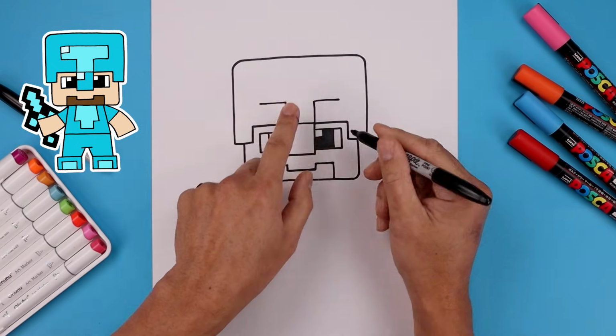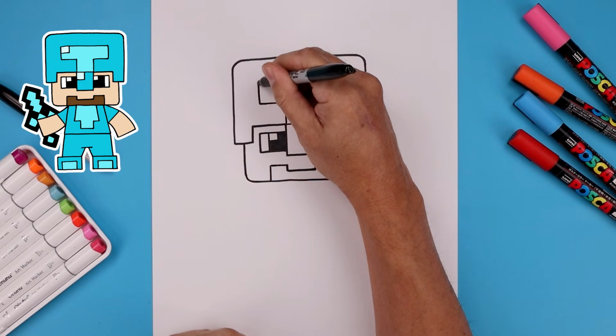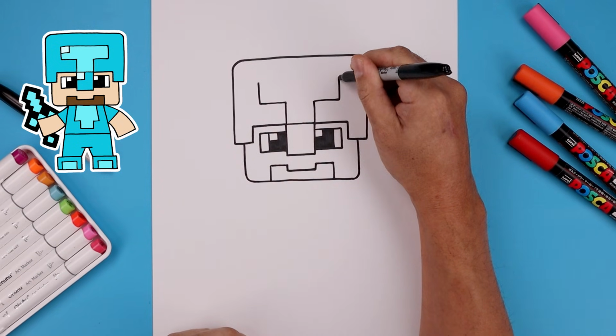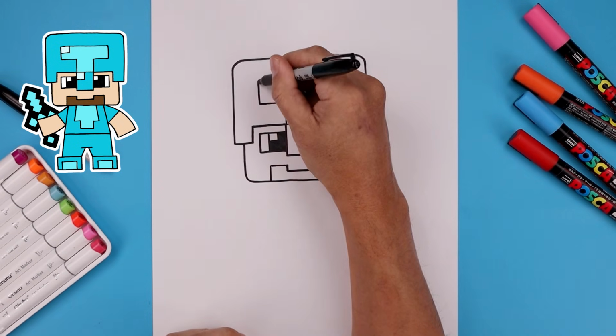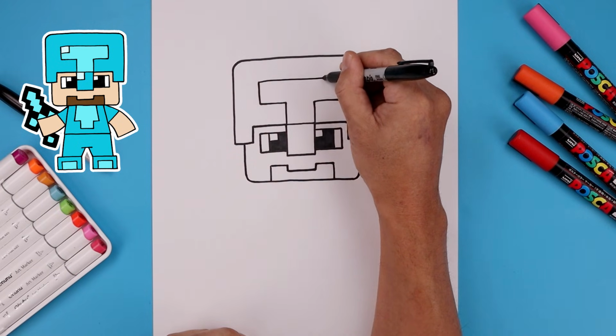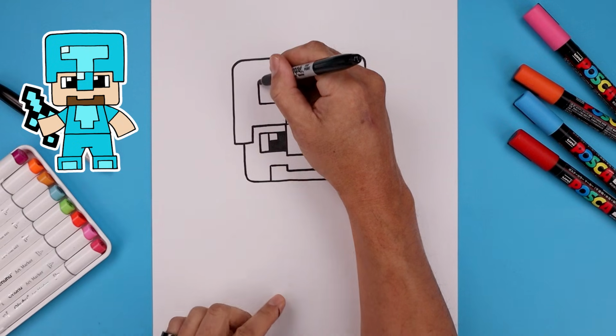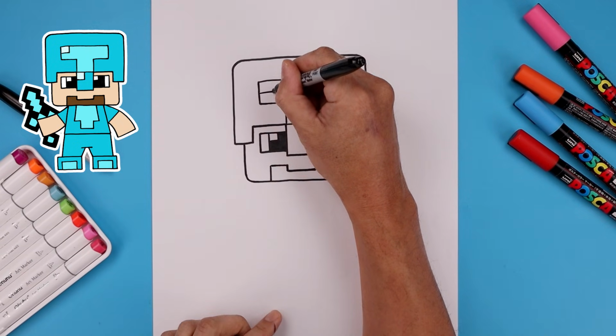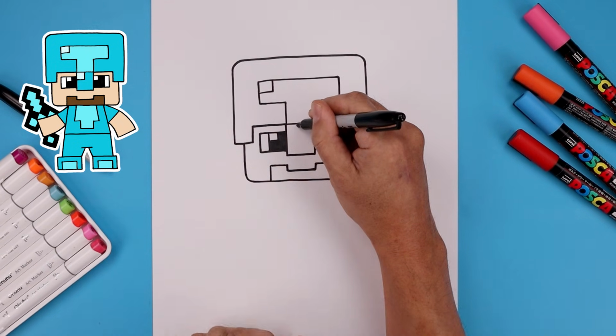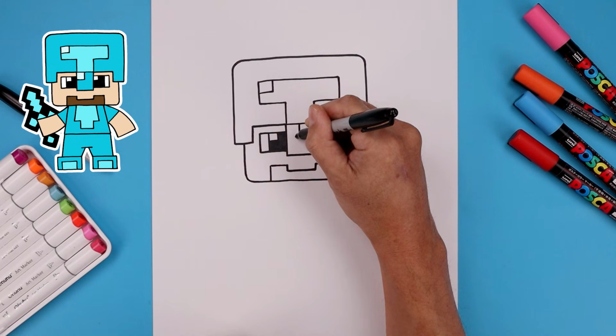Now I'm going to create a thick T in the center. Go straight up towards the top, and then flatten off the top. Let's add a small square on the top left side, coming in and up. Let's draw that same size square across the bottom.